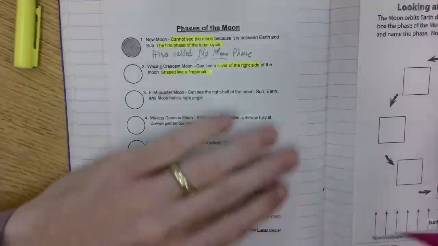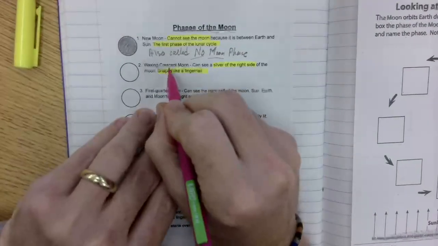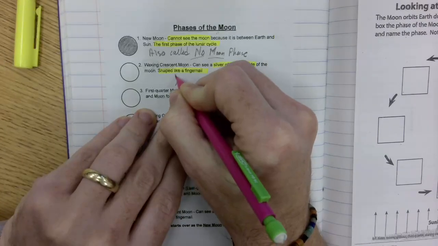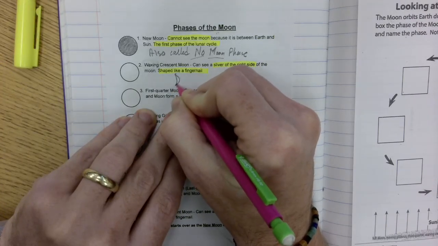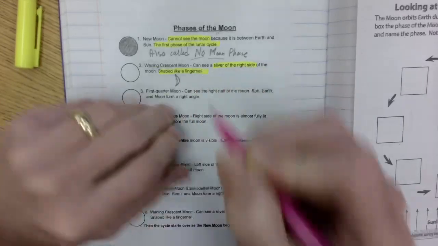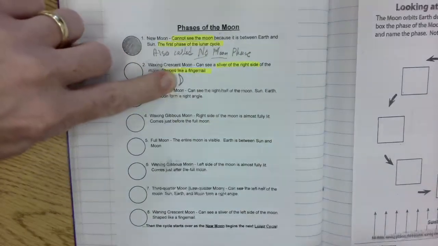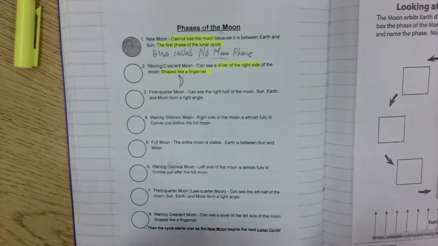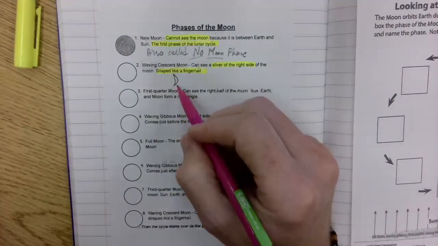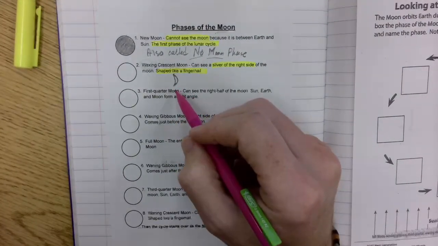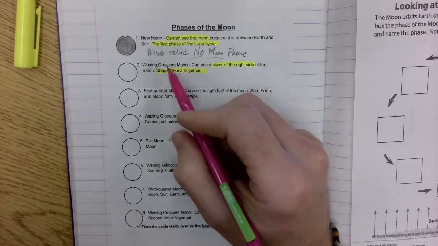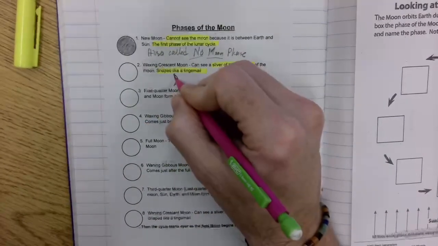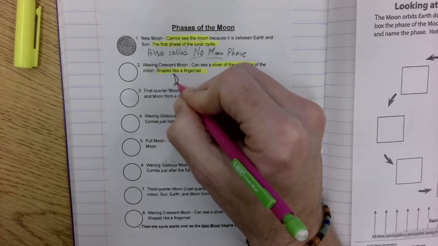So a crescent shape will be shaped like a fingernail, right? So if I draw that, it looks like I clipped off a piece of my fingernail and left it on the paper. We can also say a crescent shape looks like a banana, or if you like to snack, a crescent shape is the same as a croissant.